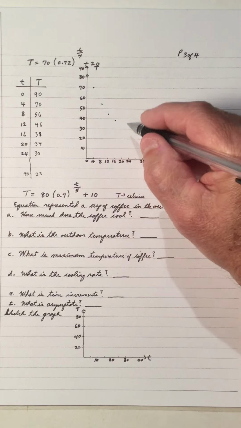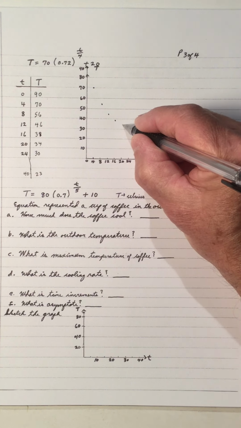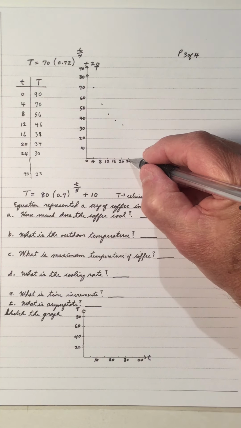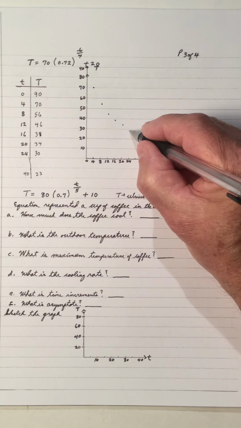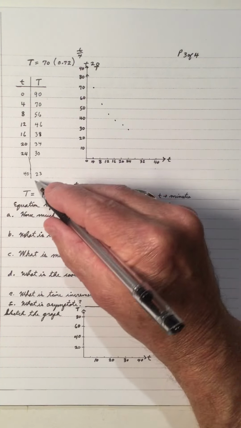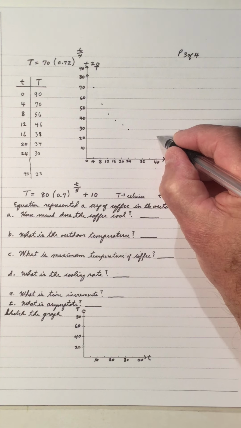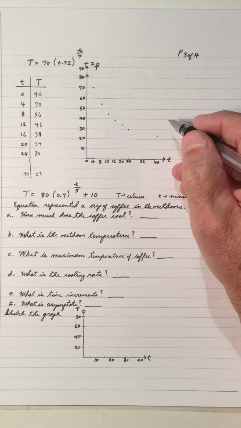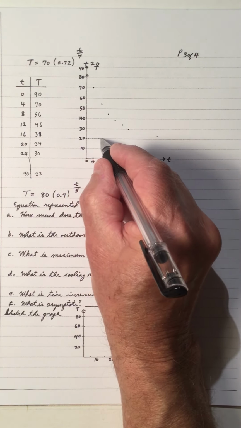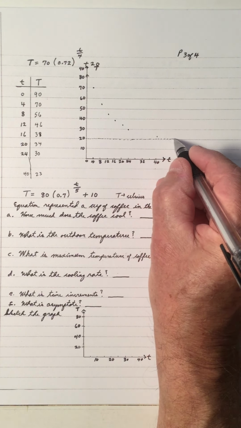And at 20 I have a 34. You can see it comes down fast and is slowing down now. And at 24 we have a 30. And at 40 gives me a 23, so let's say it's approximately there. But because the room temperature is 20, we could say 20 would be the asymptote. In other words, the coffee will not cool anymore.